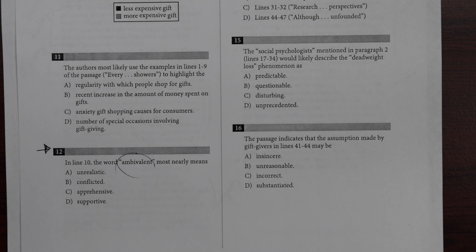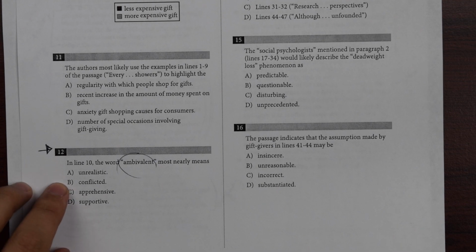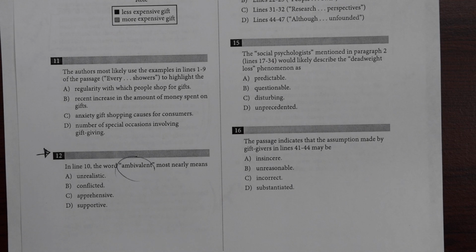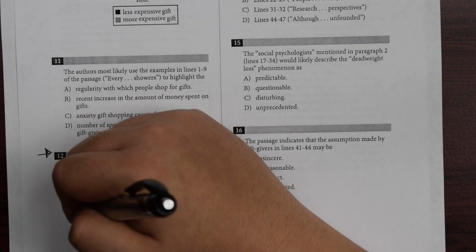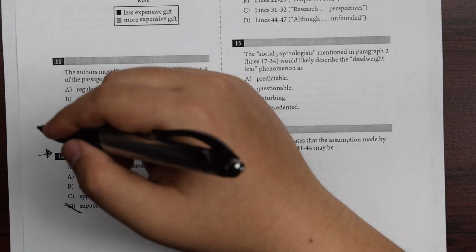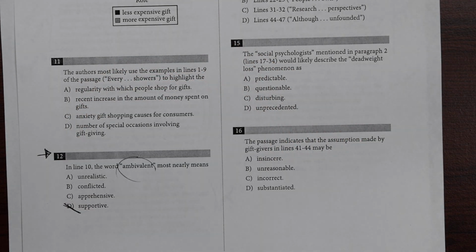Just because automatically right here it says like A is unrealistic, B is conflicted, C is apprehensive, D is supportive. Well, automatically based on the passage I read, and let's say I didn't know the definition of ambivalent, which is possible. Some people don't know the definition. I'm automatically no, it's not going to be supportive right off, right? And I don't think it's going to be even apprehensive.